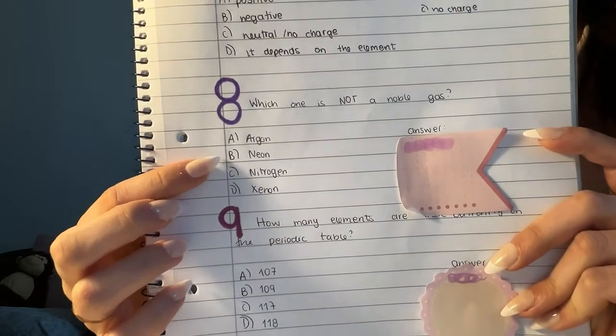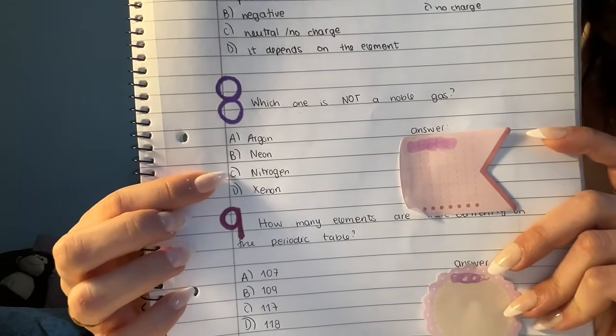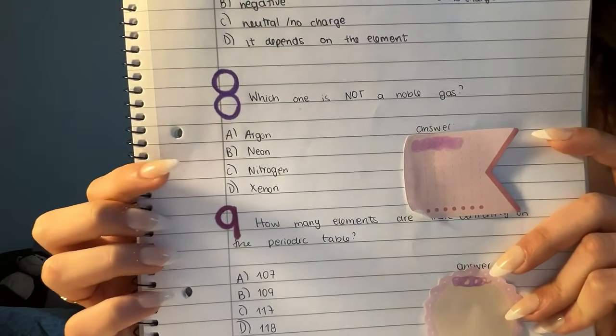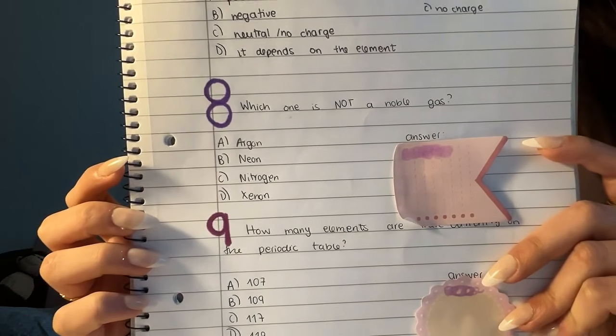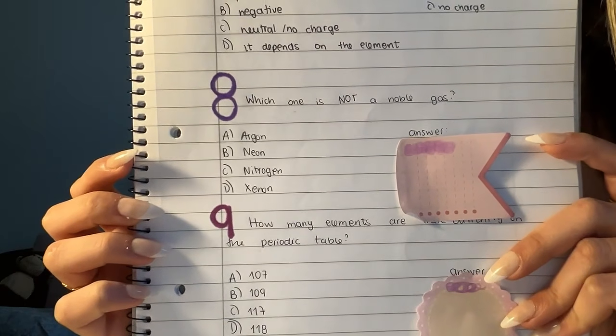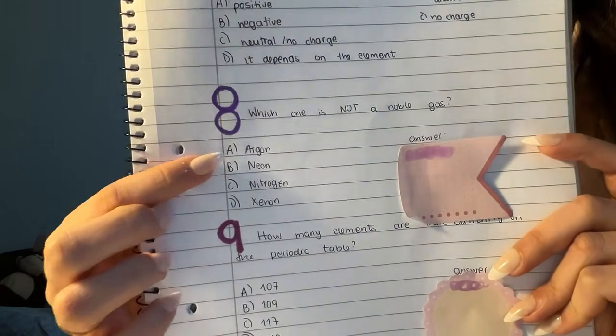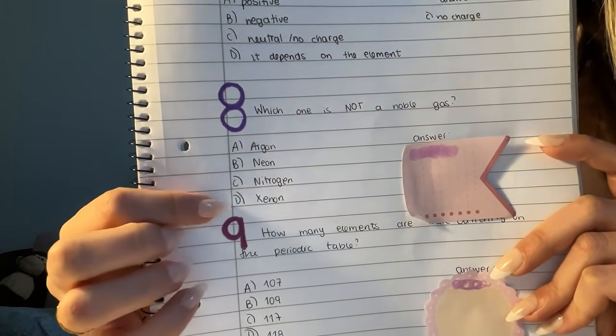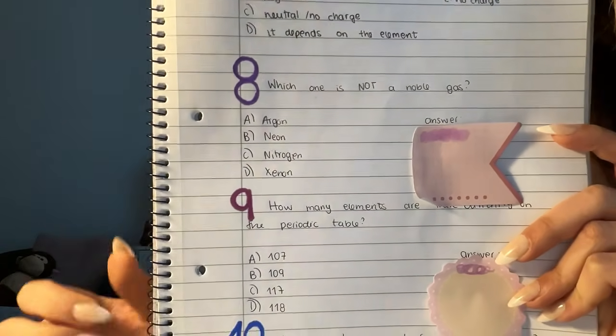A, B, C, or D? Argon, neon, nitrogen, or xenon? A, B, C, or D? What's your guess?